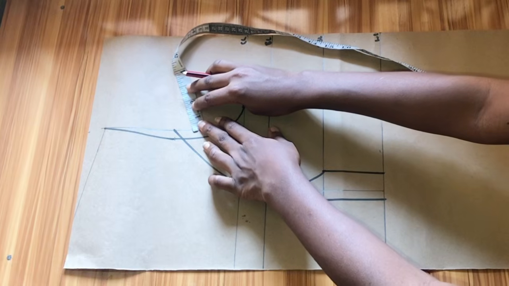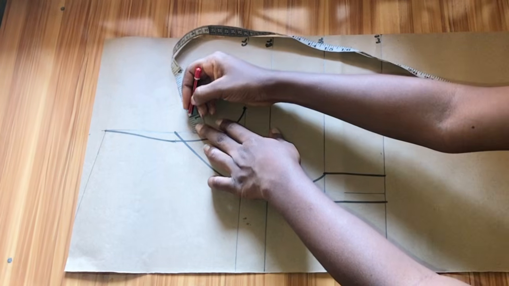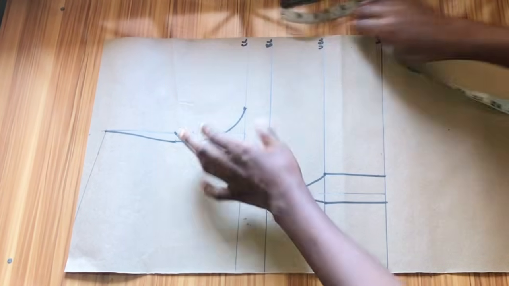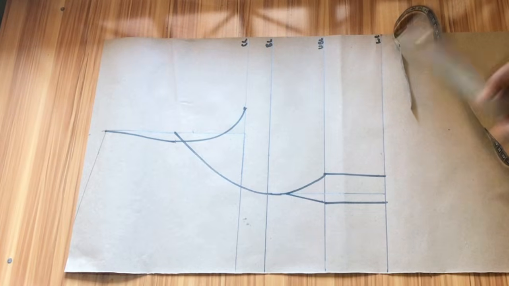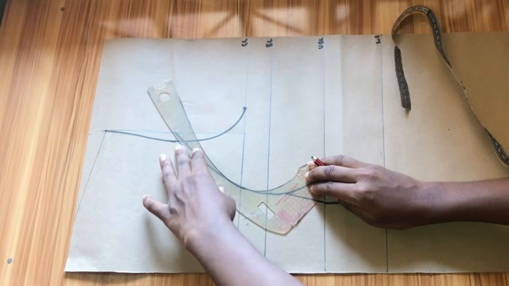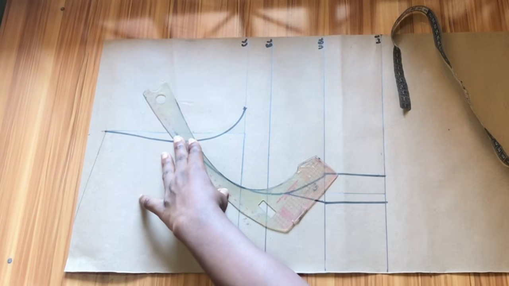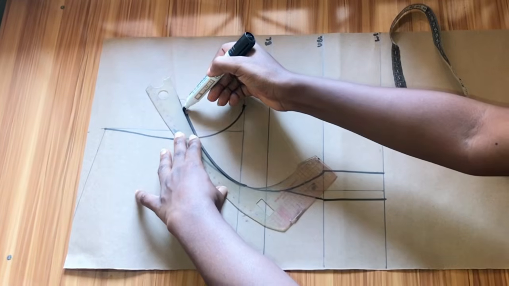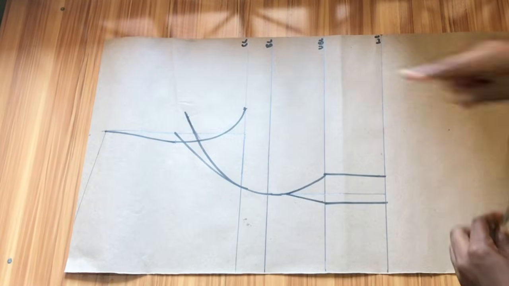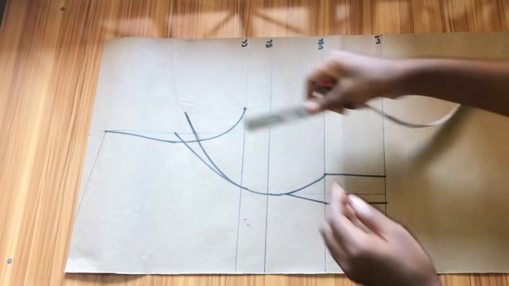On that 1 inch, I'm going to extend it out by 1 inch also. I'm extending this one out because I don't want to run short of fabric on the armhole area after joining my pieces together. So what I'll do is to connect from that point back into the curve that I already have. So we've taken the dart.